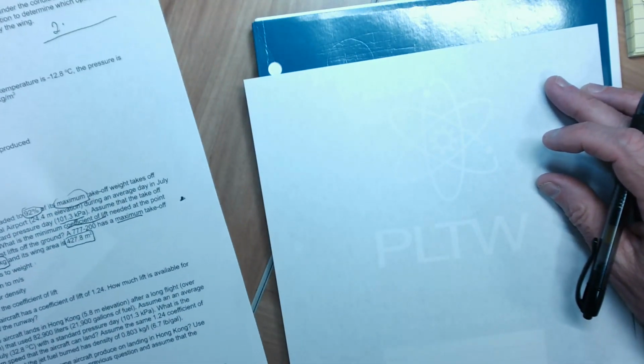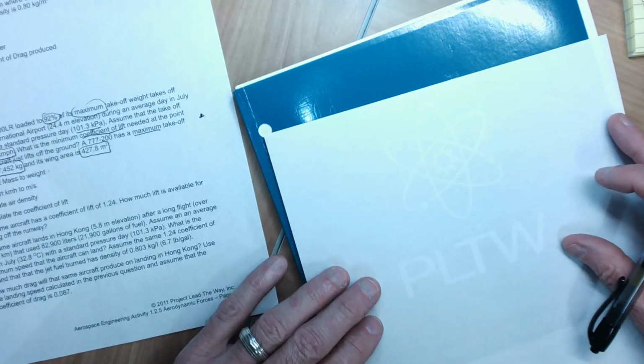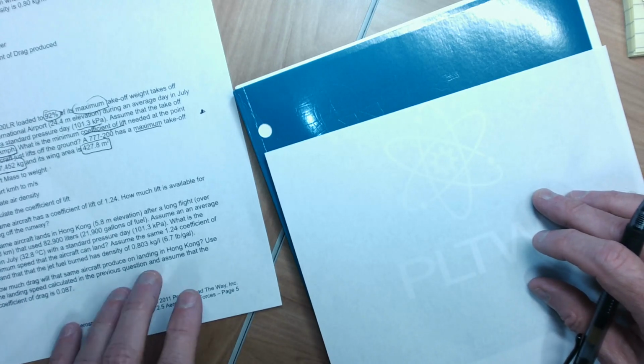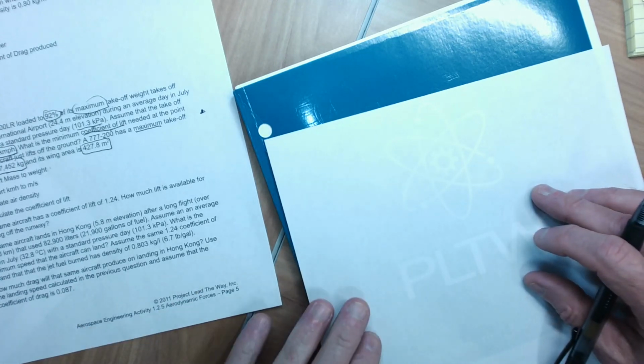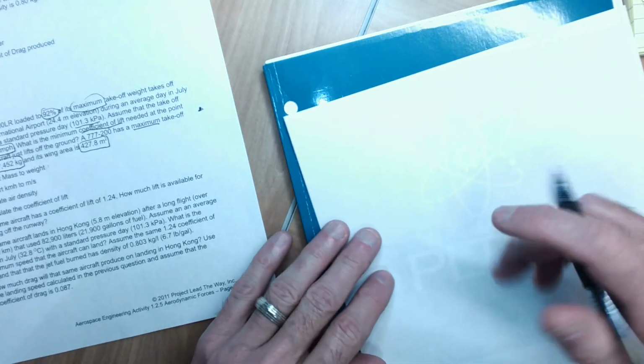So first thing we need to do is calculate our air density because we have a different temperature, we have the same pressure, so now we're going to calculate our air density in Hong Kong.